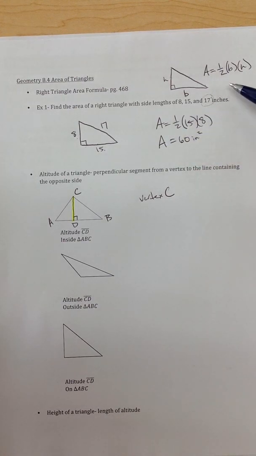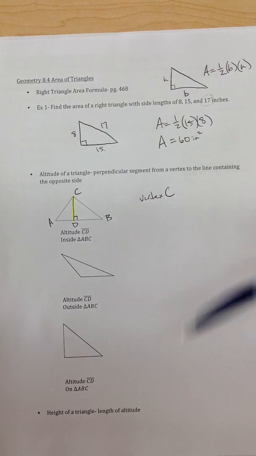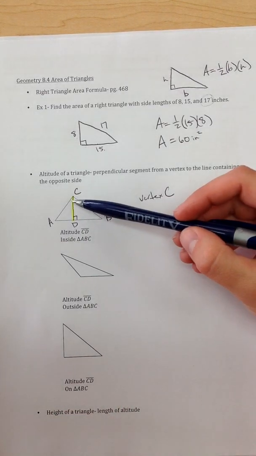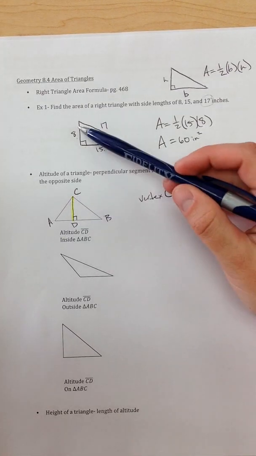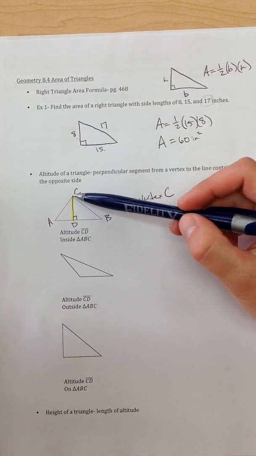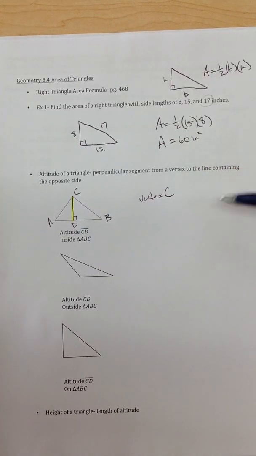So when we were using that formula there, you're going to do base times height still, but your height is not one of the edges. It's from a vertex straight down. So that would be your height in our area formula, which we'll do some of those later. Okay, so that's when it's inside your triangle ABC.